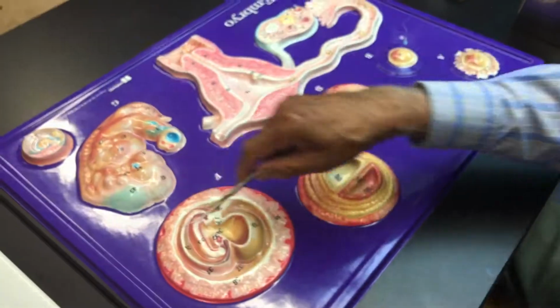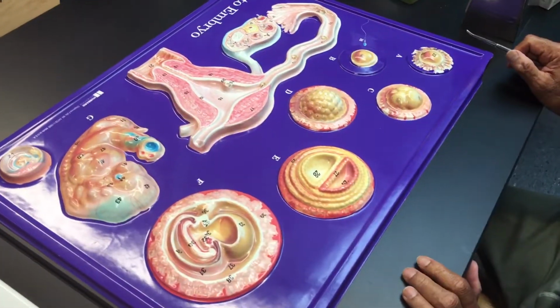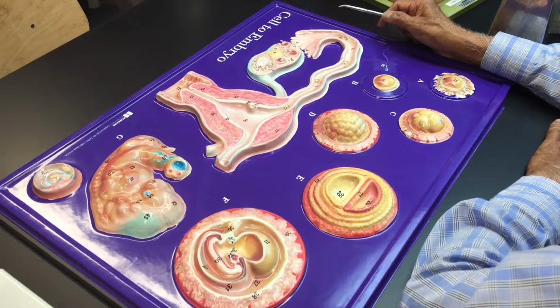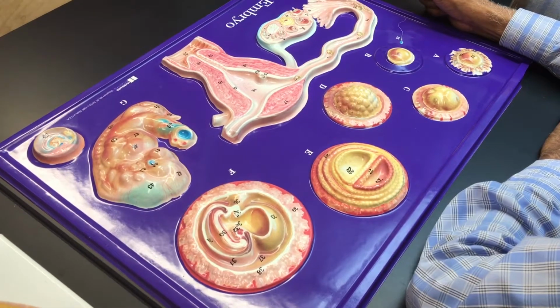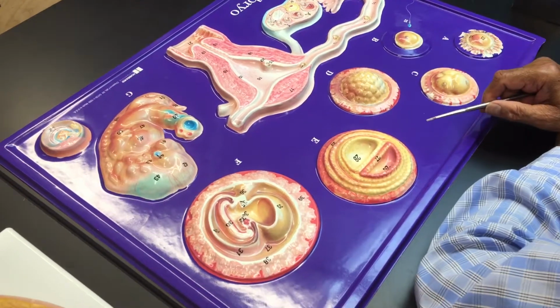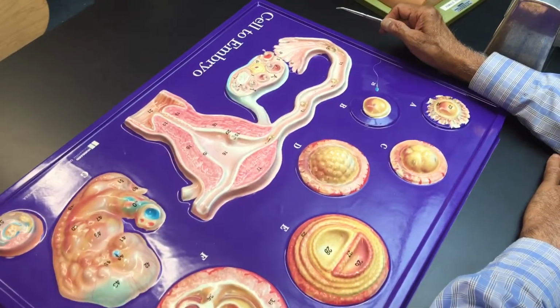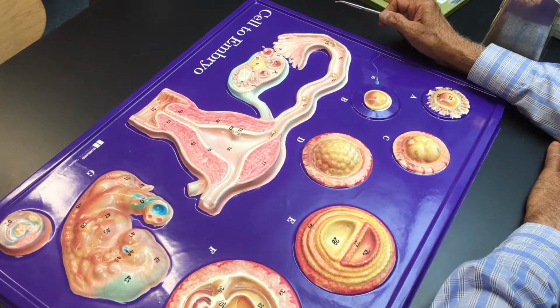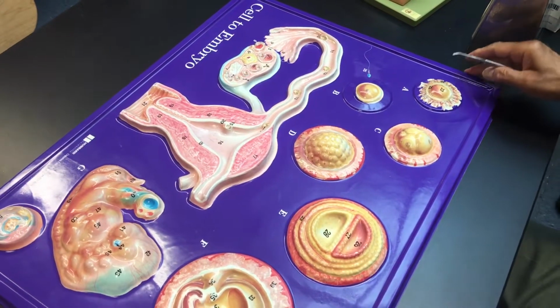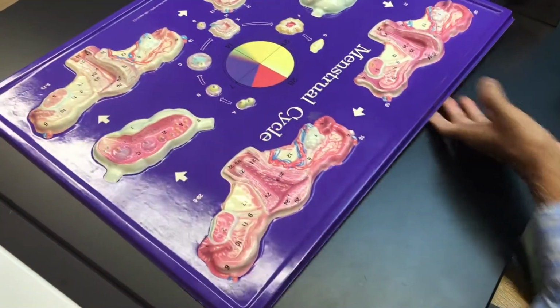Going to embryo. Here you see the structure of uterus, also ovary. If I get that one first, I think it will be better. I will. Also, you can study from the chart too. Here.